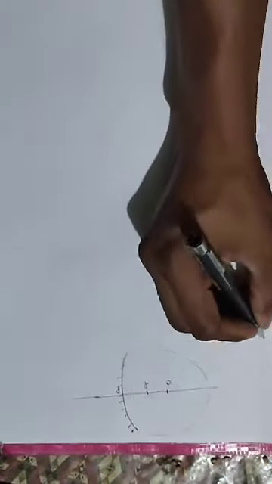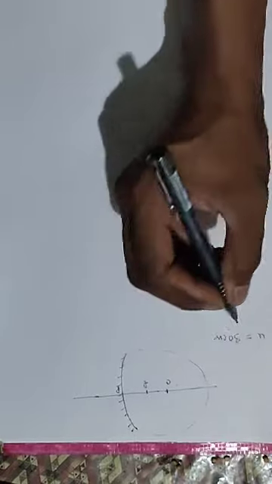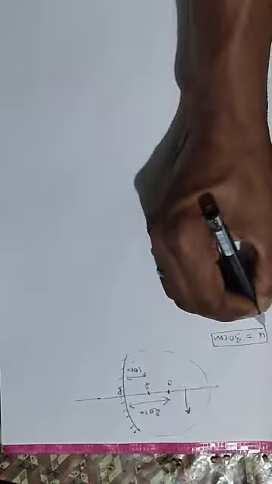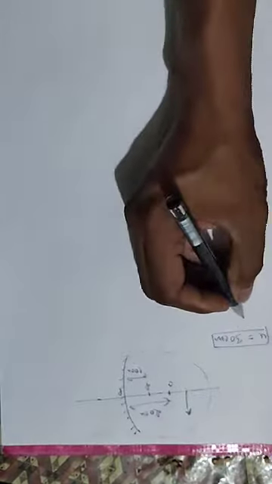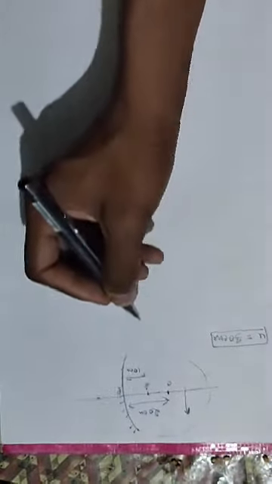So how to take the sign? Let us suppose an object is given in front of a mirror at a distance u, let us suppose 30 centimeter, and the focal length is 10 centimeter. Since the radius of curvature is double the focal length, that will be 20 centimeter, and the object is somewhere here. So what sign do I have to take? What is the sign of the focal length? All these things will be cleared at this point.